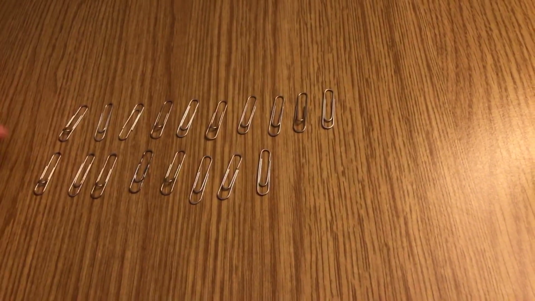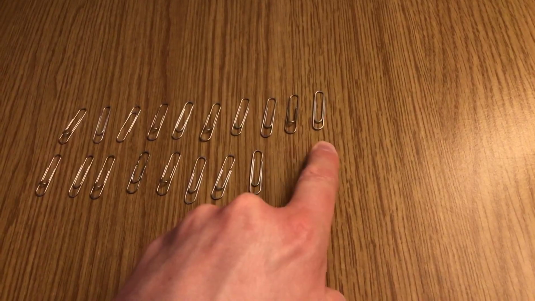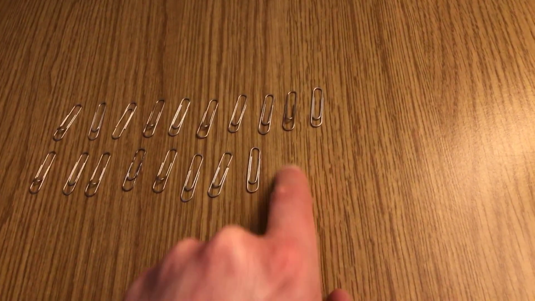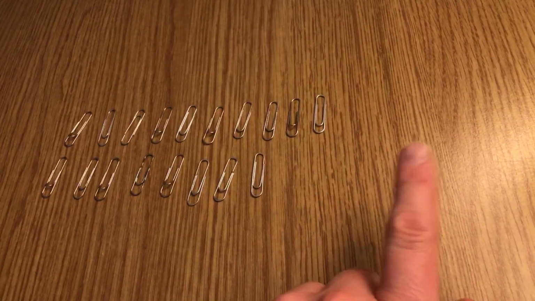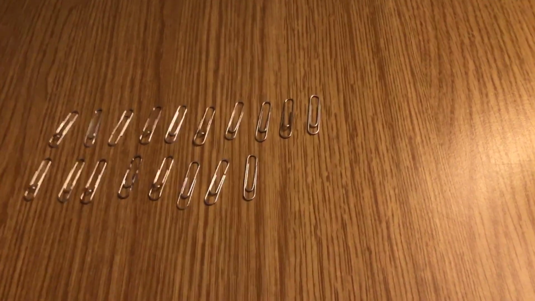There, you've got 10 here, 8 here. There's just 2 missing here until we get to the number 20. So 20, 2 less than 20 is the number 18.